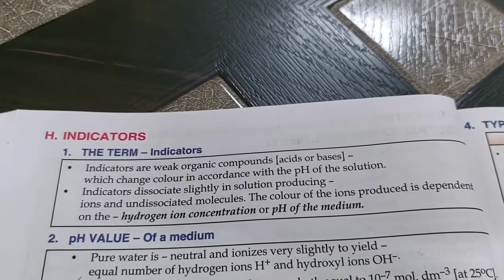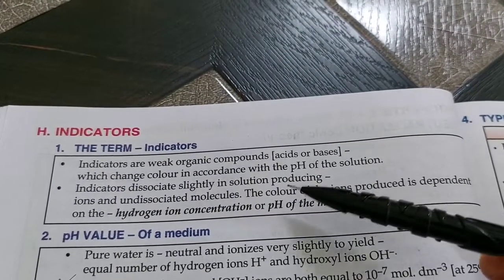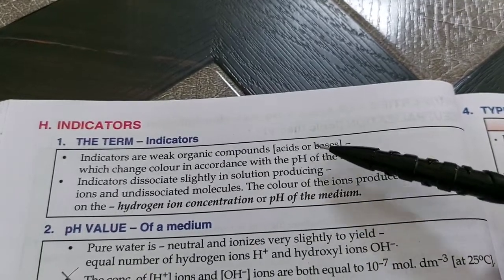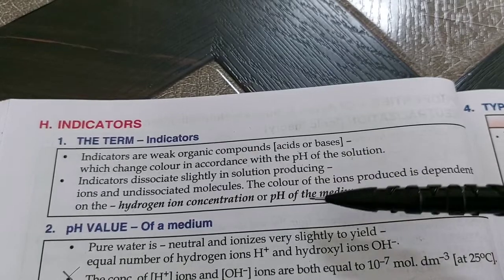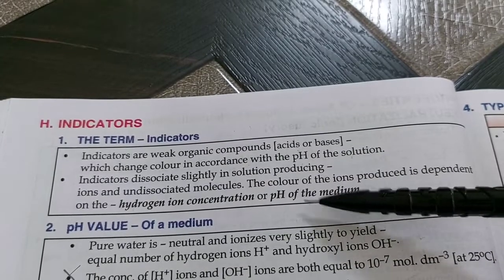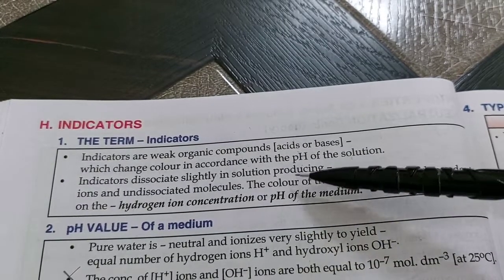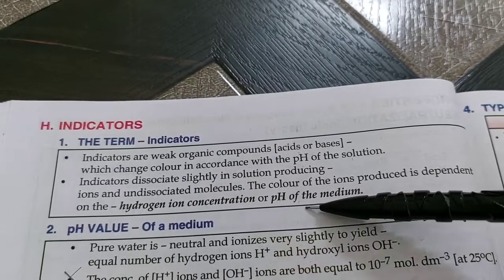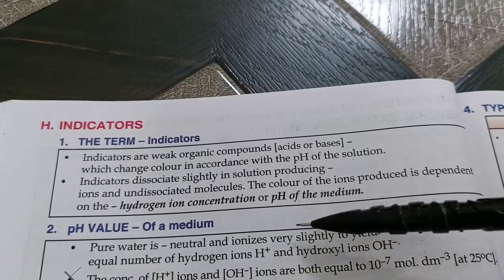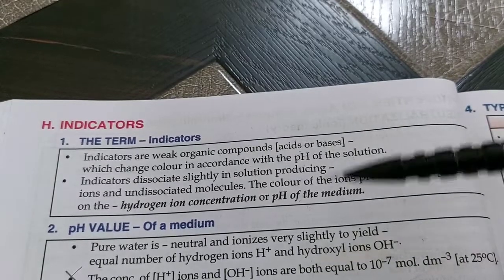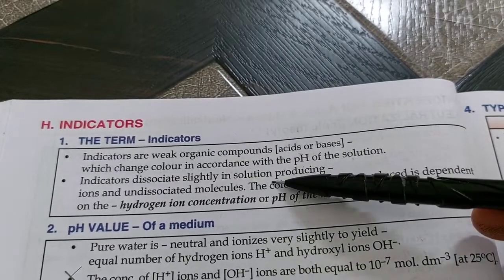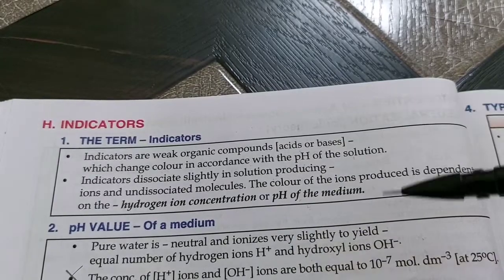Now let's talk about indicators. Well, they are weak organic compounds, which could be acids or bases, which change their color in accordance with the pH of the solution. What is pH? Well, it's simply speaking the power of hydrogen. It determines the hydrogen ion concentration of the medium, which tells us whether it is an acid or a base, and also it tells us how strong or weak an acid or an alkali it is. And the color of the indicator can help us identify it.